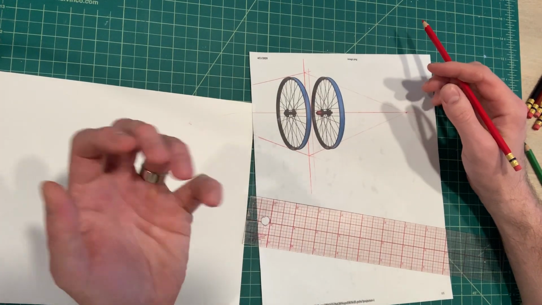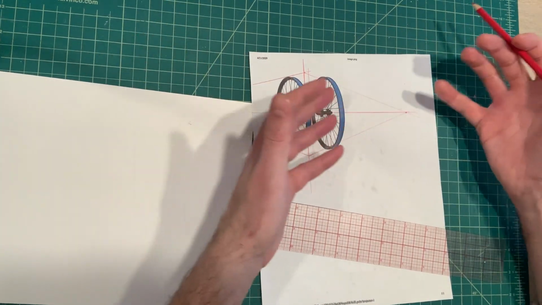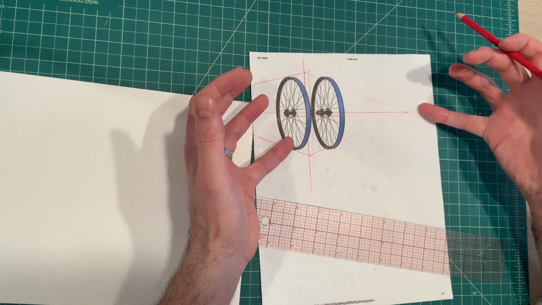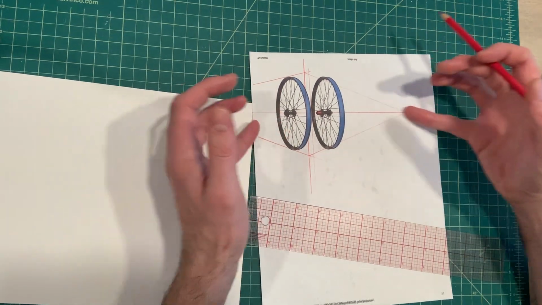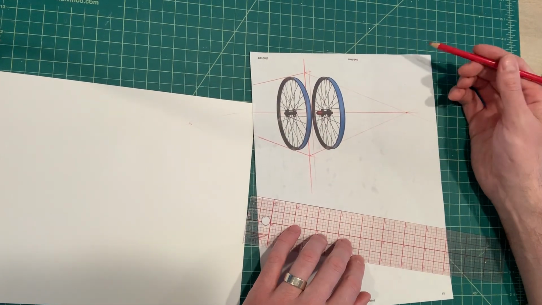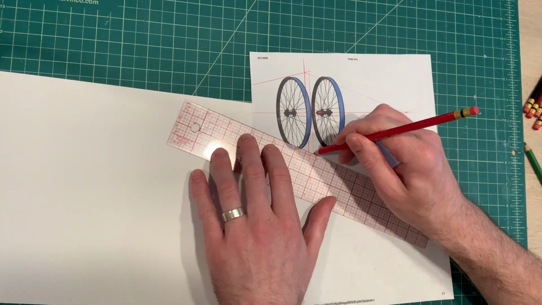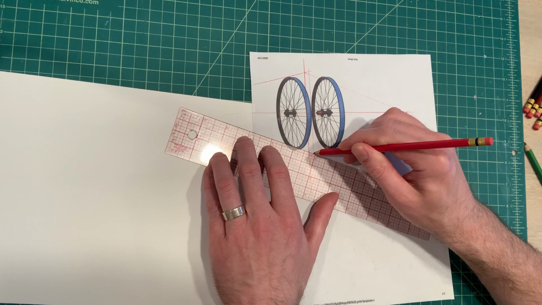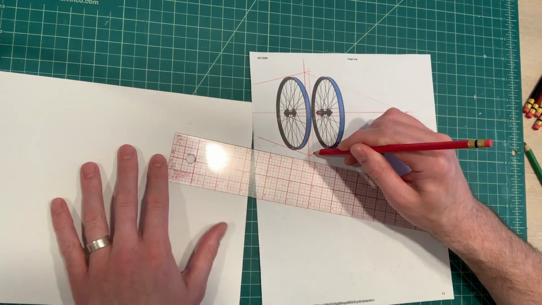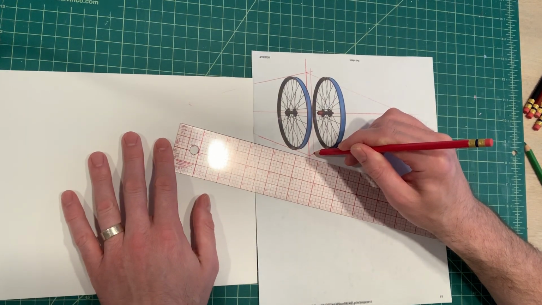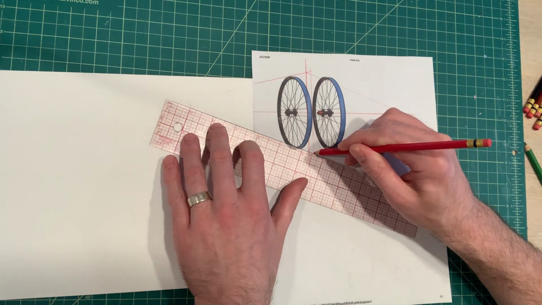If it's a rectangular object, it's pretty simple. You just follow the lines, and when it meets the horizon line, the eye level line, then you know that's it. In this case, I kind of have to make it up a little bit. Actually, I'm going to use this, so that's kind of my vanishing point there.